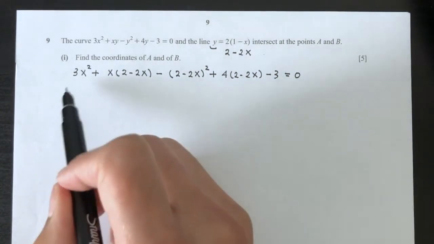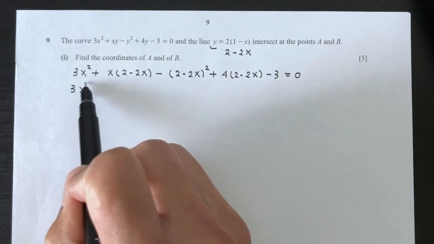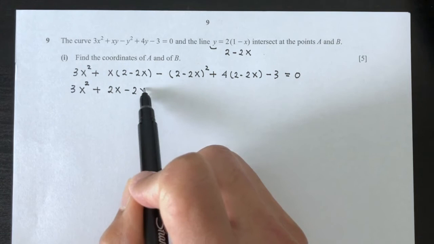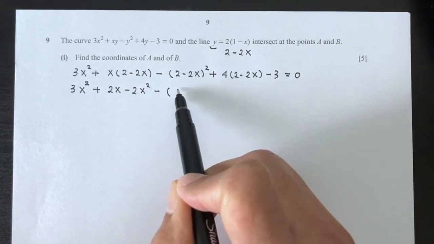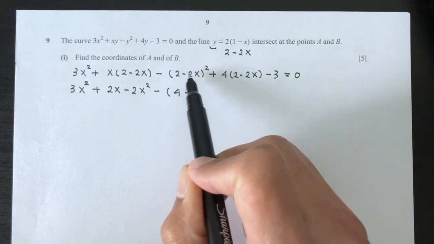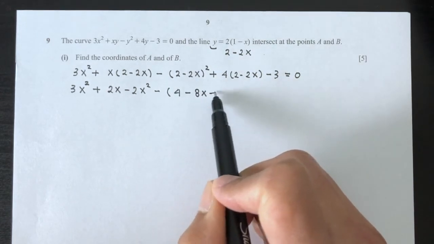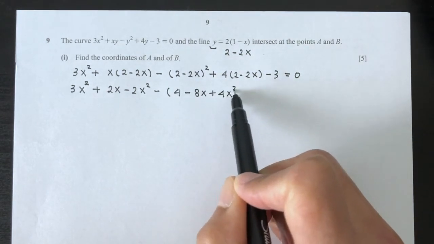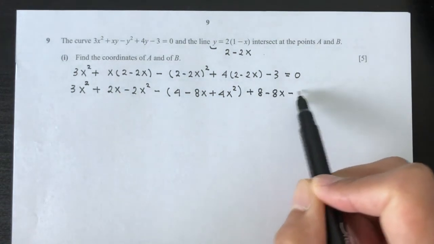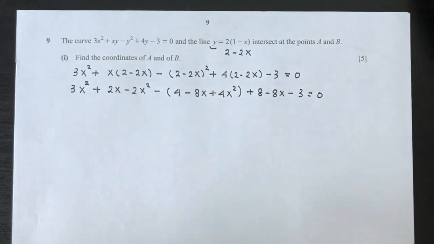So one by one we have to expand. That will become 3x squared plus 2x minus 2x squared minus, that will be 4 minus, so 2 times this, that will be 8x, and then plus 4x squared. And then plus 8 minus 8x minus 3 is 0. So now you have to start simplifying.